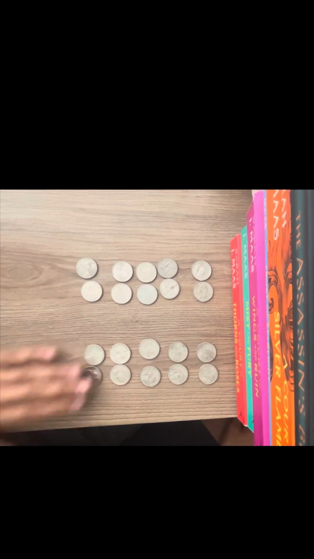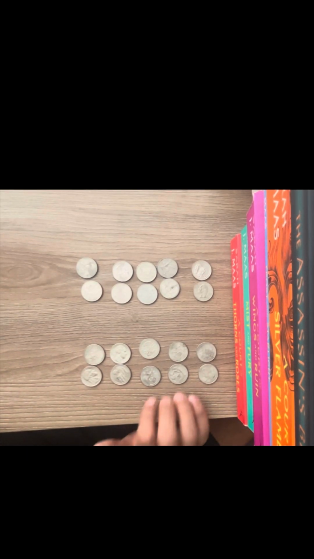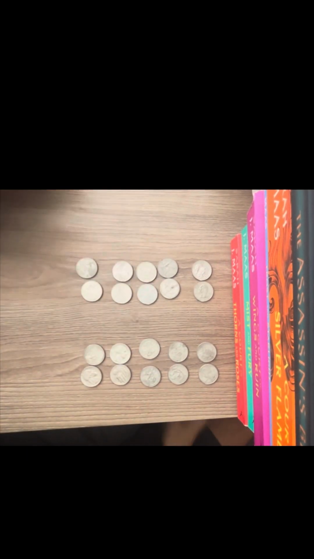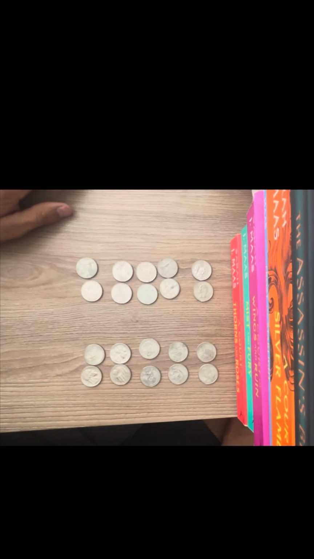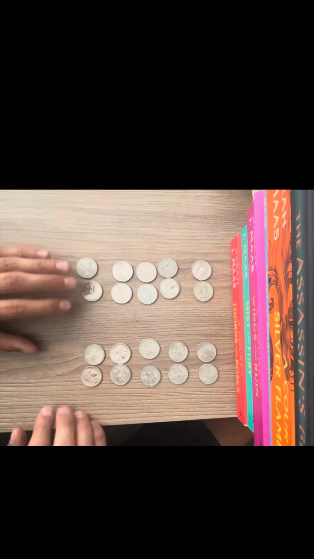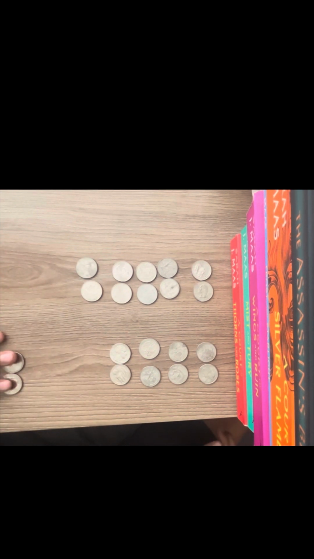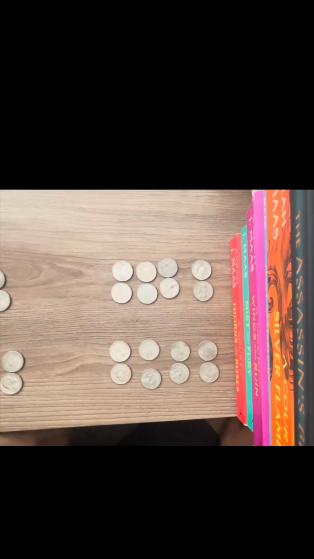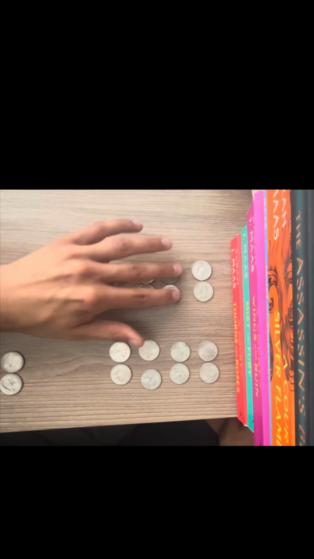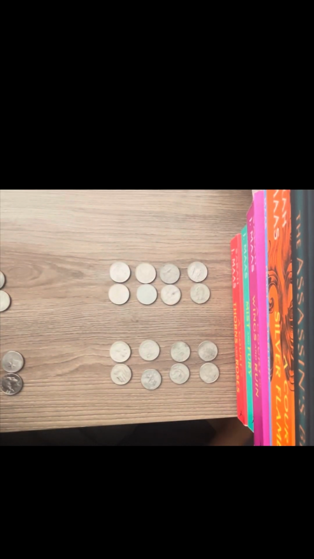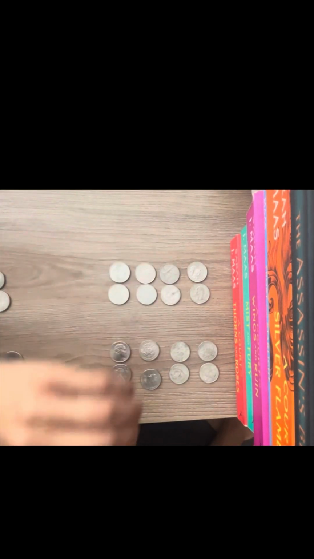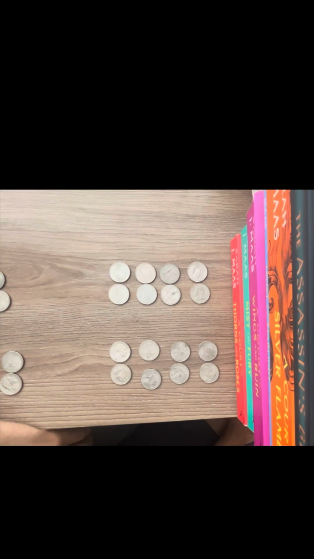So if these are 10 and these are 10, what does that make? 20. Right. So let's take away 2 from here. We have to do the same from here. Take away 2 from there. So we have 2, 4, 6, 8. We have 8 there. 2, 4, 6, 8. We have 8 there. Okay, so these are equal. What would that make? 16, right? Now let's check our math.